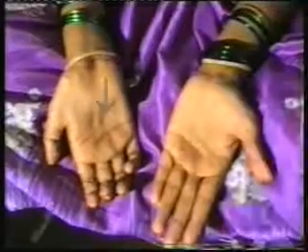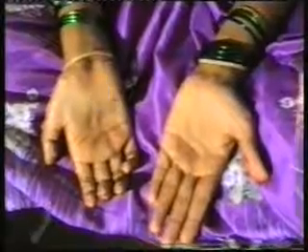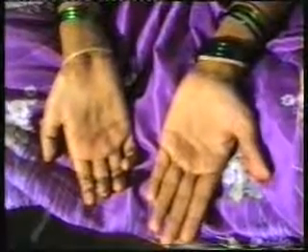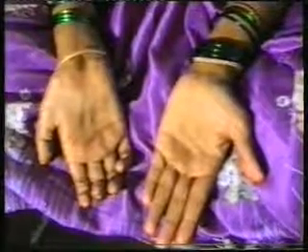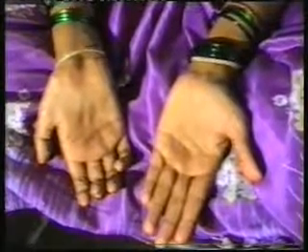Now this is an ulnar claw hand deformity affecting mainly the little and ring finger due to flexion of interphalangeal joints with extension of metacarpophalangeal joints following ulnar nerve injury. Note the wasting of hypothenar and thenar eminences.